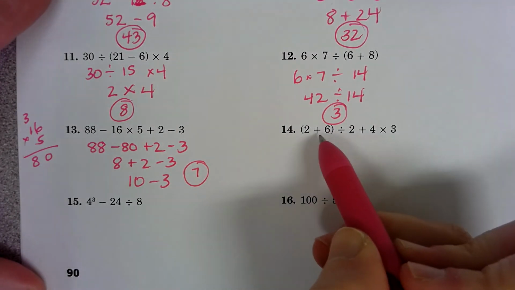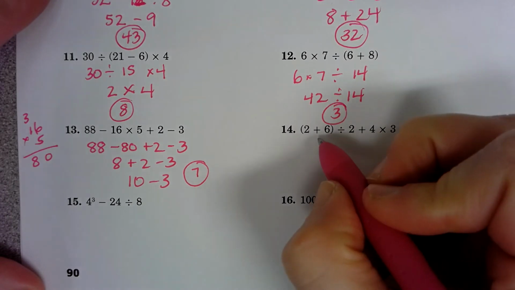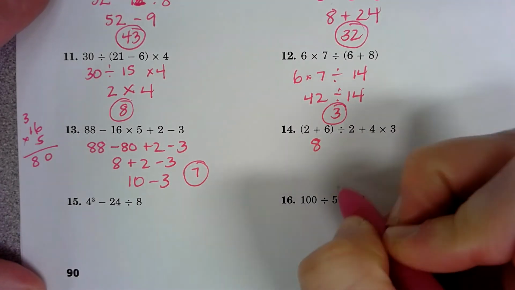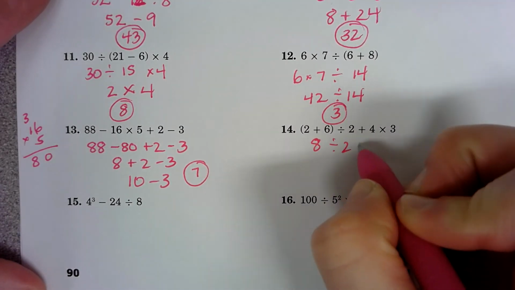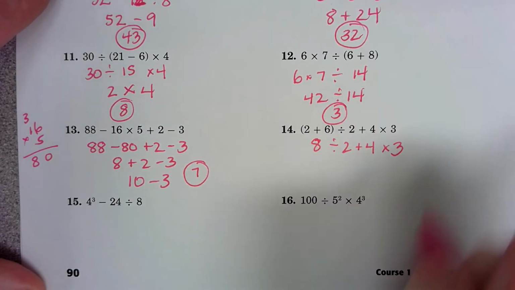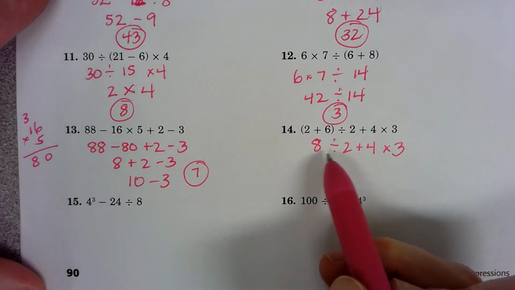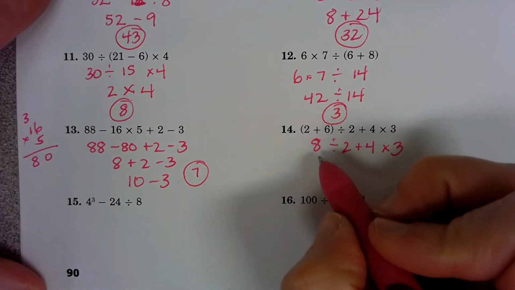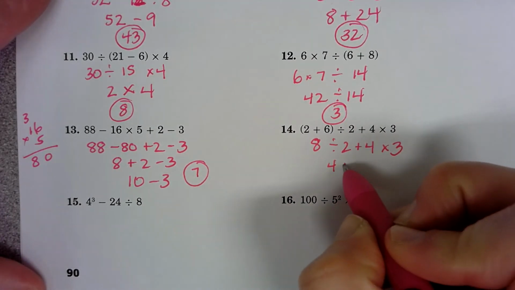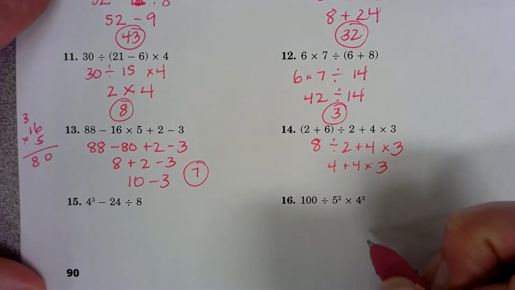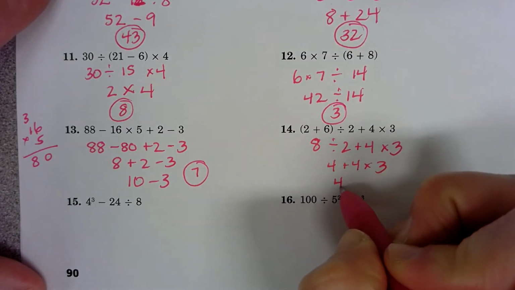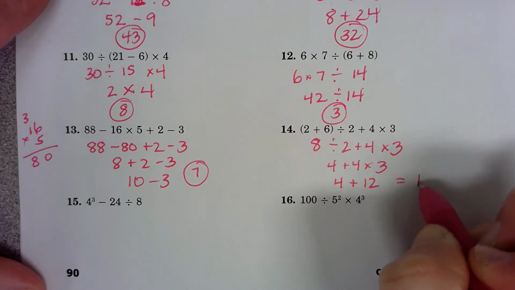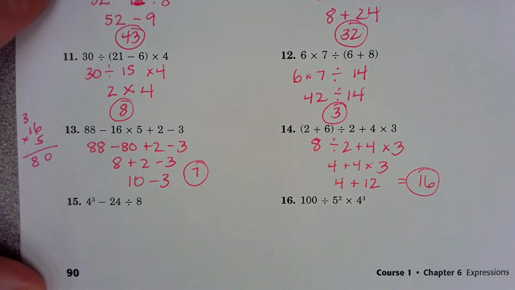Next one, 2 plus 6 is our first step because that's in parentheses. Simplify that down, and we get 8 divided by 2 plus 4 times 3. I see divide and multiply, so I'm going to do those two first, one of them at a time. 8 divided by 2 is 4. Plus 4 times 3. 4 times 3 is 12. 4 plus 12. And I get 16 as my answer.